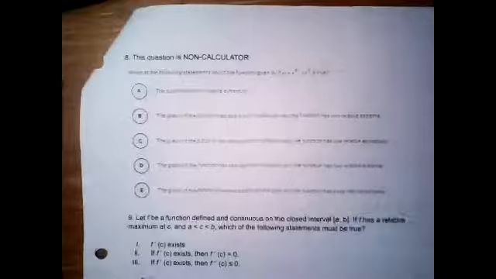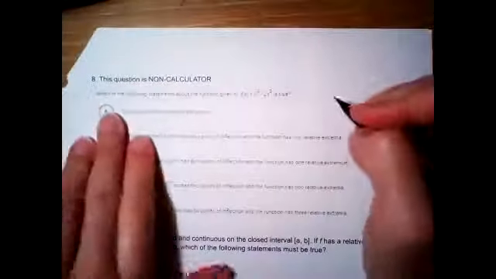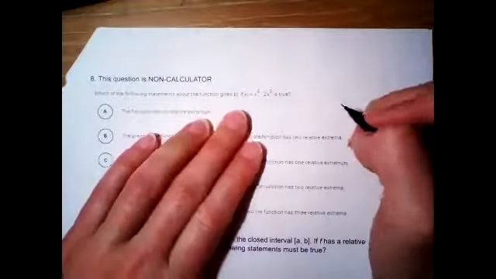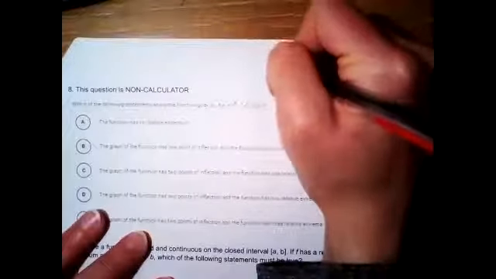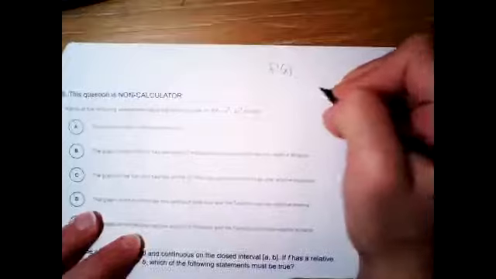All right, number 8, this is non-calculator. I just don't want you guys to throw this in your calculator. This would be non-calculator on the AP exam. It says, which of the following statements about this function is true? And then they start talking about relative maximums and minimums and inflection points. So we're going to need to look at the first derivative and the second derivative.